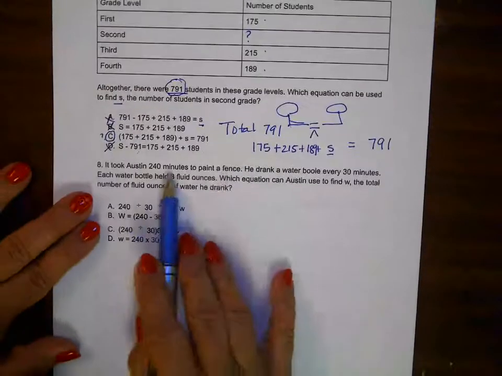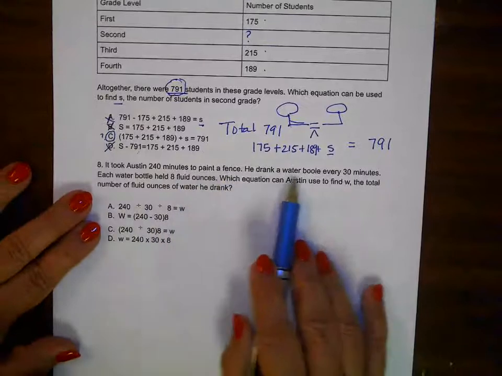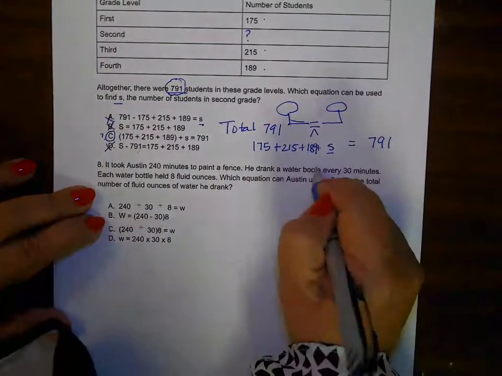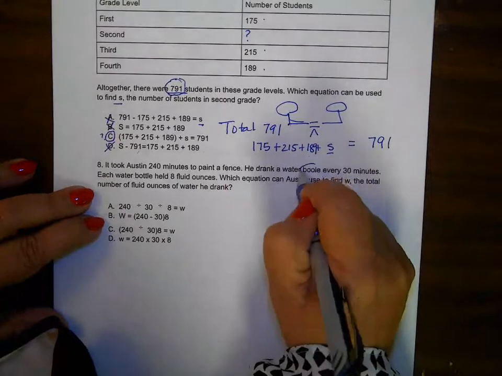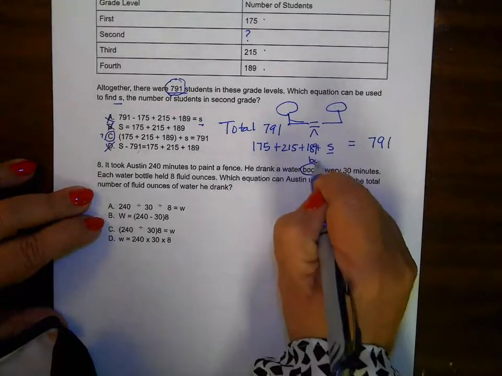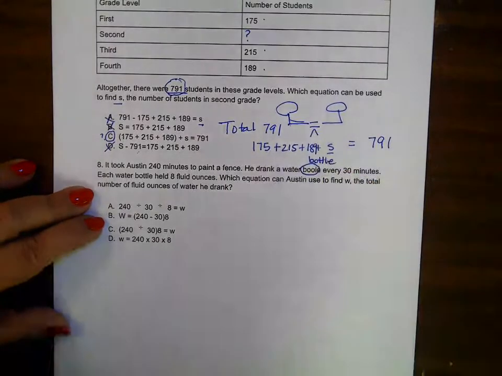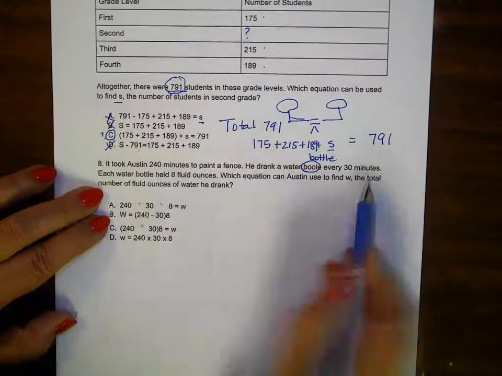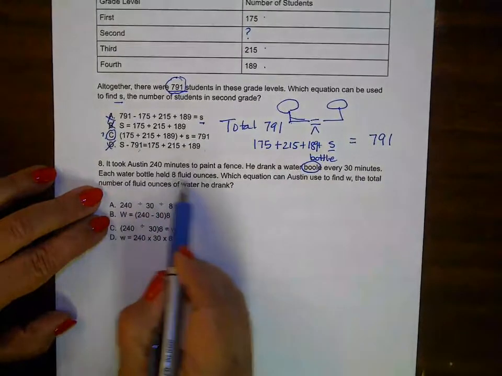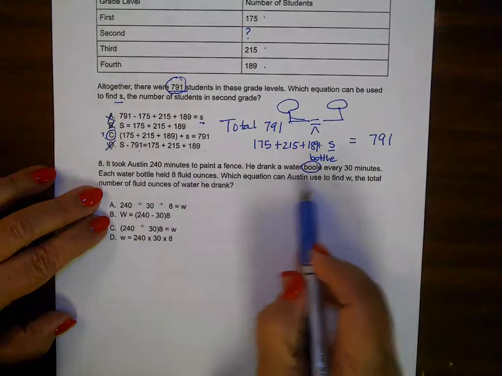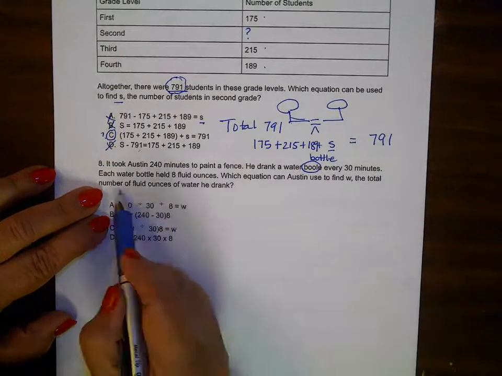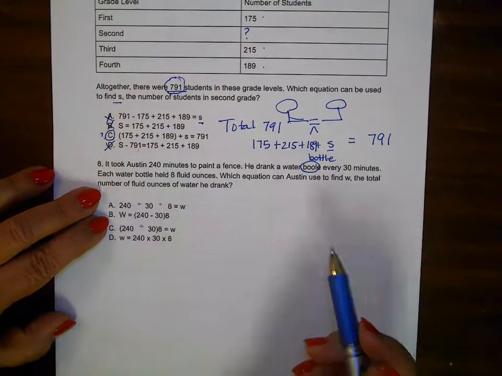It took Austin 240 minutes to paint a fence. He drank a water. It's not a bowl. It's a bottle, B-O-T-T-L-E. That was my bad. Every 30 minutes. Each water bottle held 8 fluid ounces. Which equation can Austin use to find W, the total number of fluid ounces of water he drank?